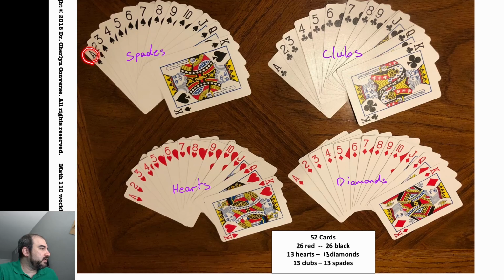This ace sometimes is used as a 1 before the 2, or sometimes it goes on the other end of the deck as a number that's higher than king. So numbers go 2, 3, 4, 5, 6, 7, 8, 9, 10, and then the cards go jack, queen, and king. So if you want to make little notes of what each of these is, that's a jack. This is a queen, and this is a king. And this first one here is called an ace.